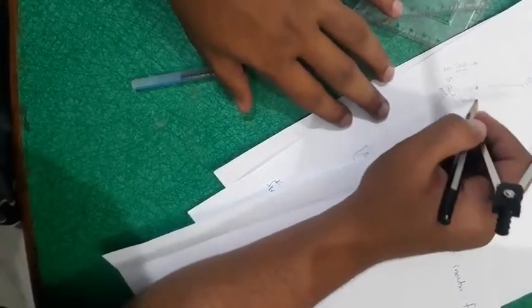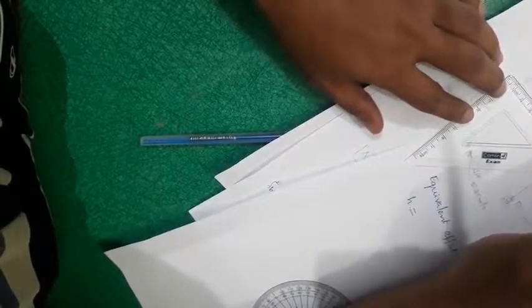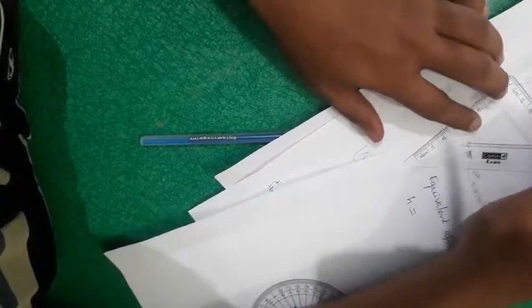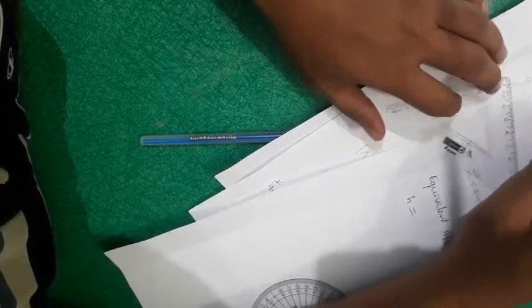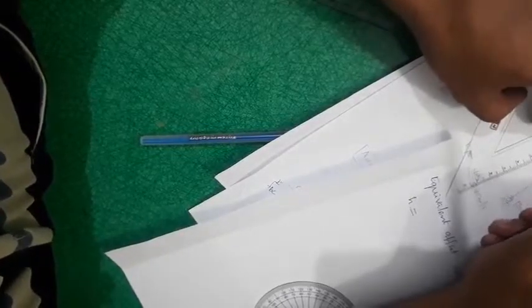This is 73.5 and this was the 330. So this was G3 and this was 280, G4.